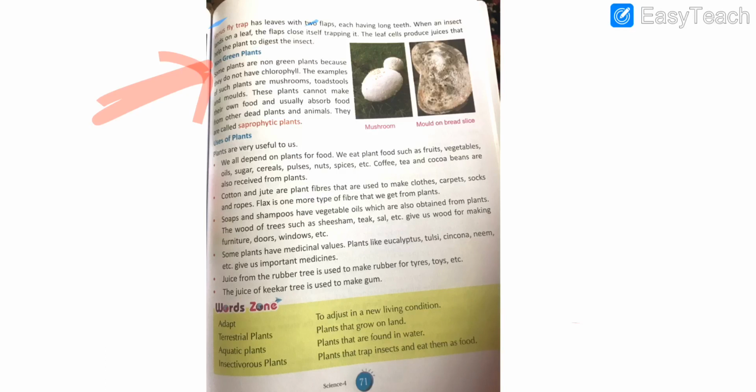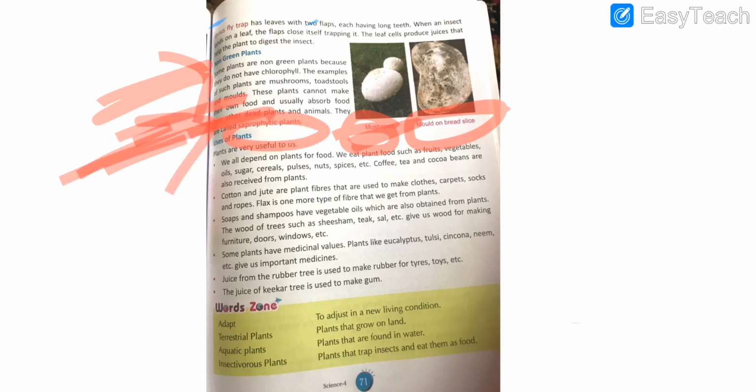Students, the examples of such plants include mushrooms and molds. Now a question arises: if they do not contain chlorophyll, how can they make their food? Students, they usually absorb food from dead plants and animals, and that is why they are called saprophytic plants.